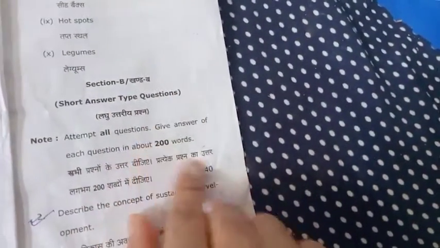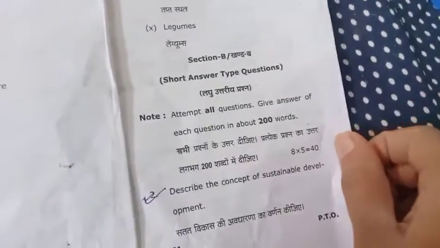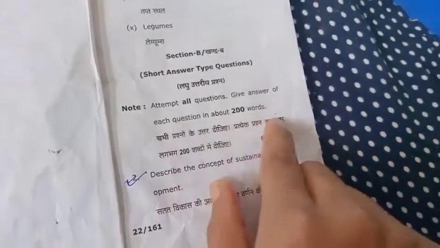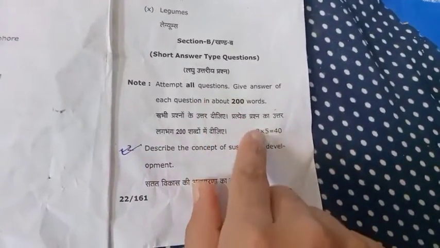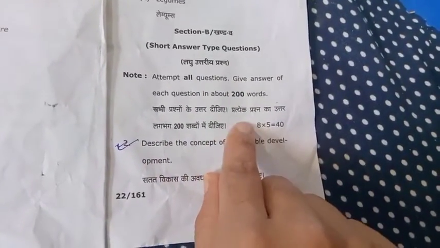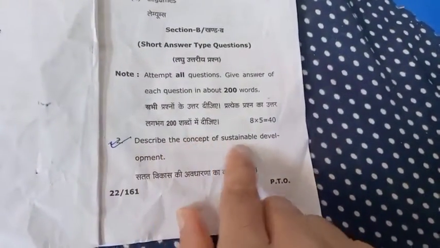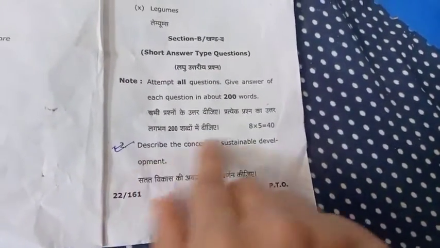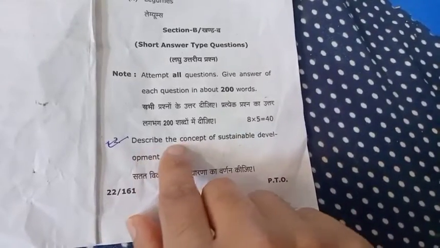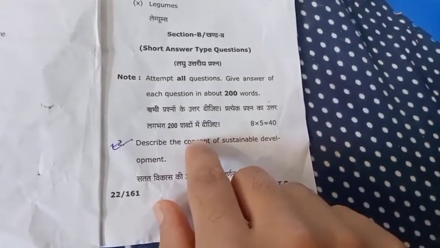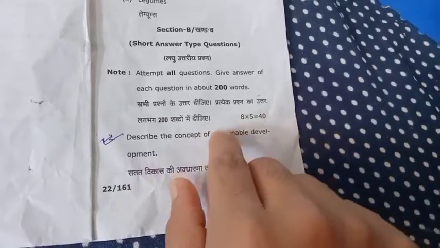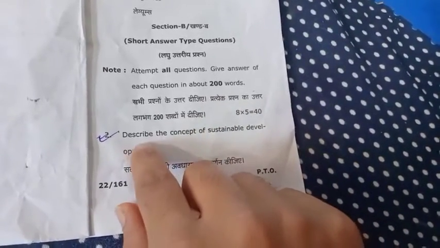Section B: attempt all questions, and give the answer of each question in about 200 words. Each question is 5 marks. Attempt 8 questions, so 8 into 5 is equal to 40. Describe the concept of sustainable development. Sustainable development is a process in which natural resources are conserved for the upcoming generations along with development.